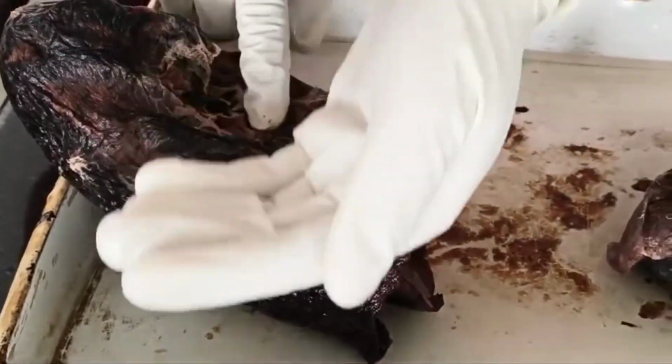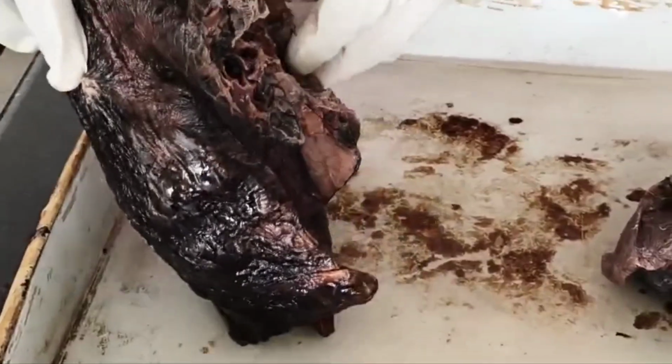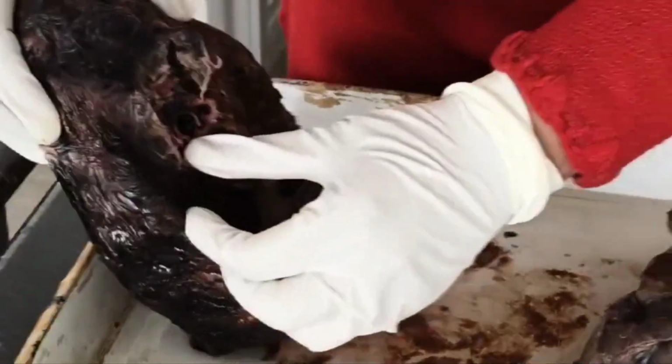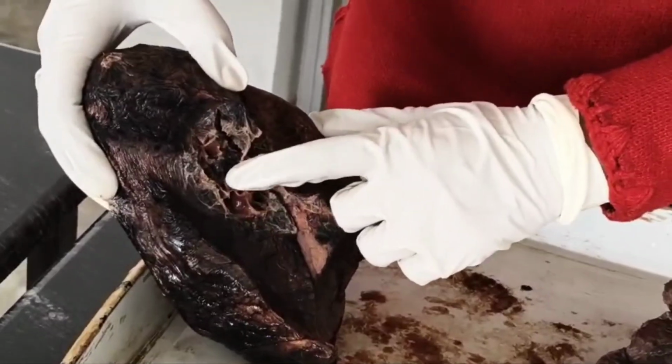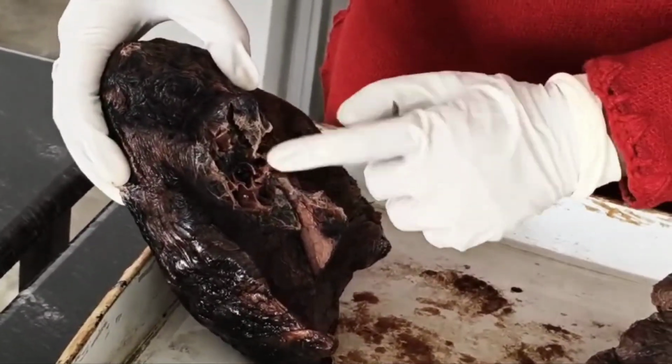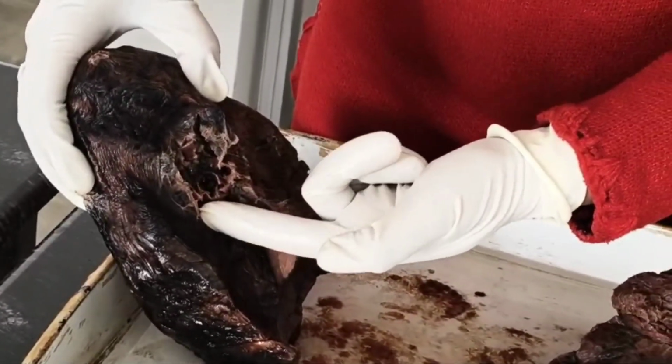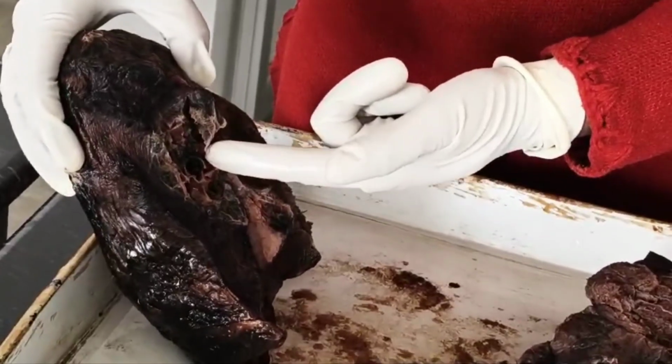If we move from anterior to backward, before backward we can see the pulmonary vein. You can see this is again pulmonary vein, pulmonary artery, and bronchus. Pulmonary vein, pulmonary artery, and bronchus.